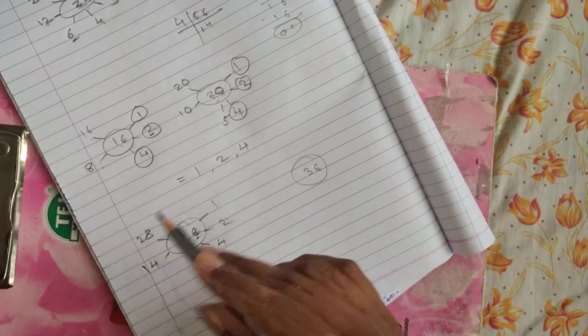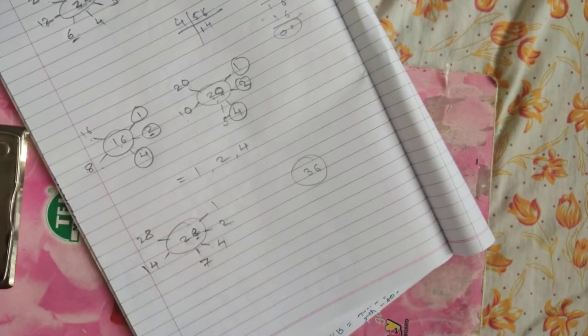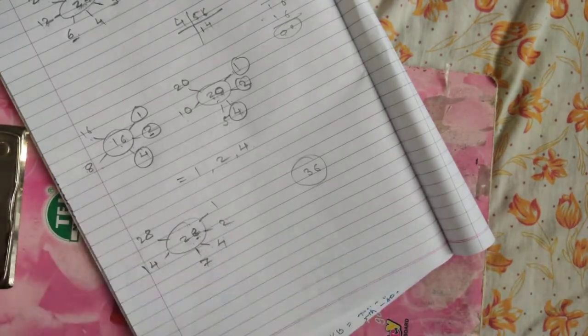Like this you have to apply the divisibility test. Next, after 14, what is the next number? 15. What is the divisibility test of 15? If a number is divisible by both 3 and 5, then it is divisible by 15. Like this you have to remember all these divisibility tests which we have learned here.